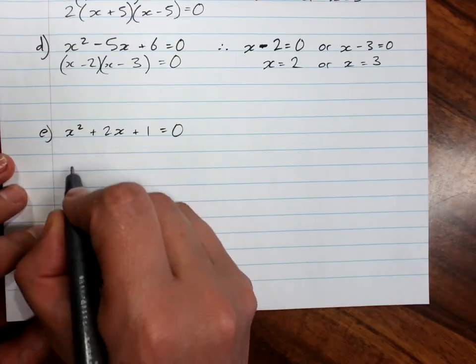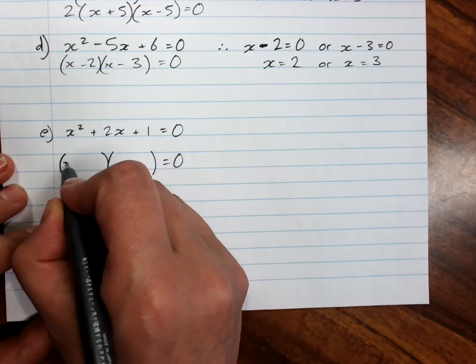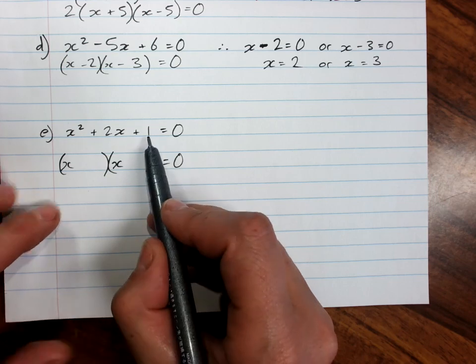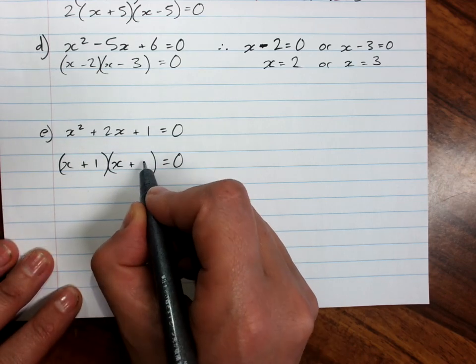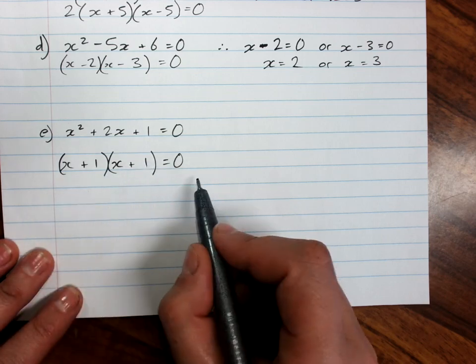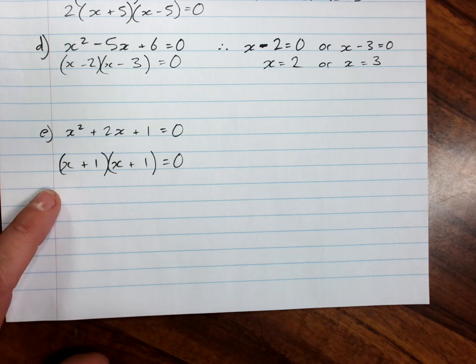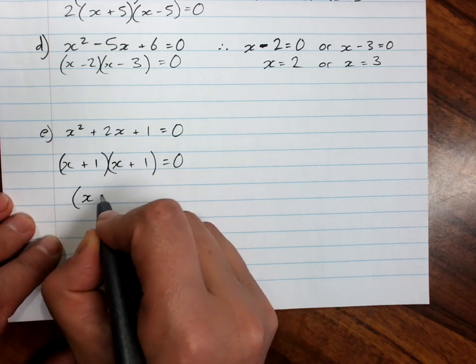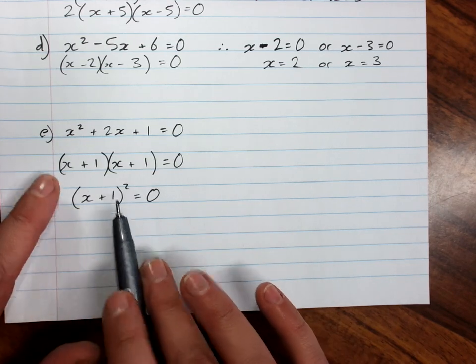Solving this one, factorize first. X at the start of each. Factors of 1 that add to give 2. Well, that's easy. X plus 1, x plus 1. Now, in this situation, you'd probably fully factorize just to be pedantic. There's only one possible solution.